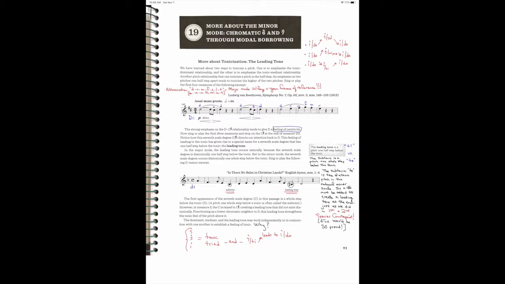In the major mode, the leading tone occurs naturally because the 7th scale degree is diatonically a half step below do, ti, do. But in the natural minor mode, do, re, mi, fa, sol, la, te, do, it's not. Te, do is a whole step. We call that 7 the subtonic. Okay, so the leading tone is a half step. Do, ti, do, which is borrowed from major mode.